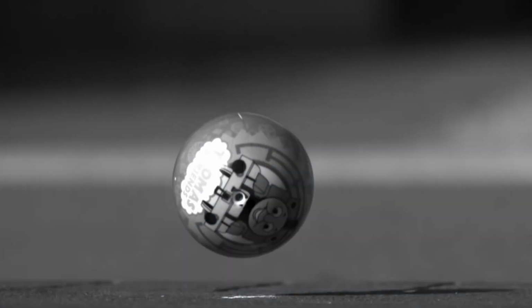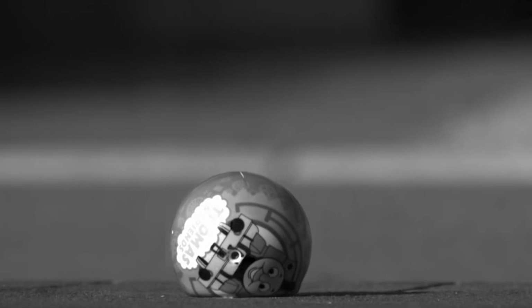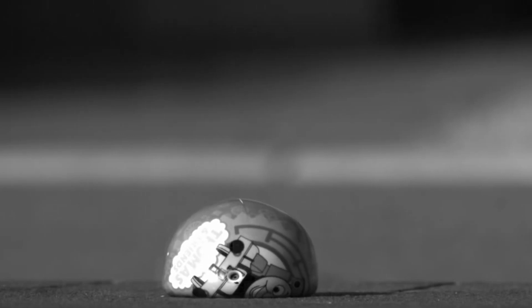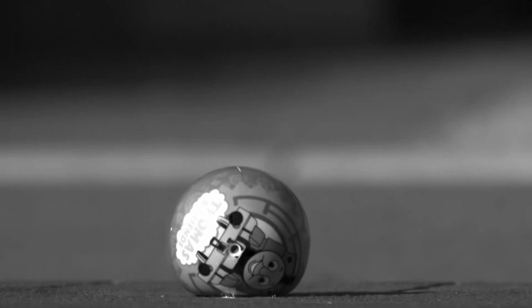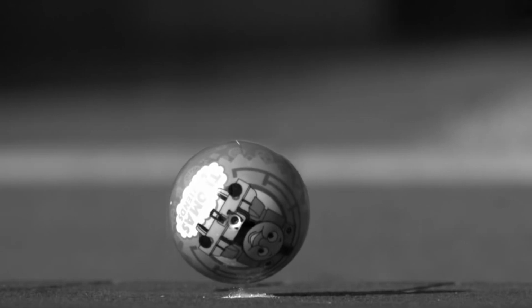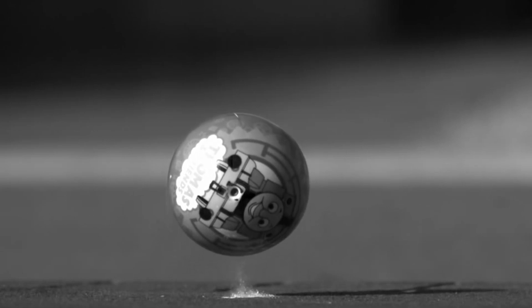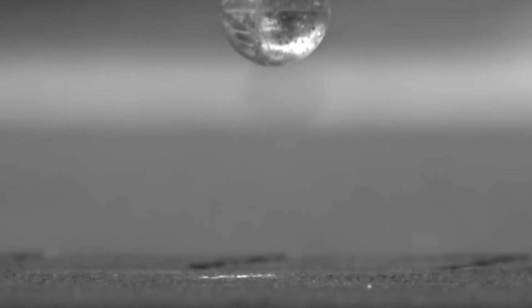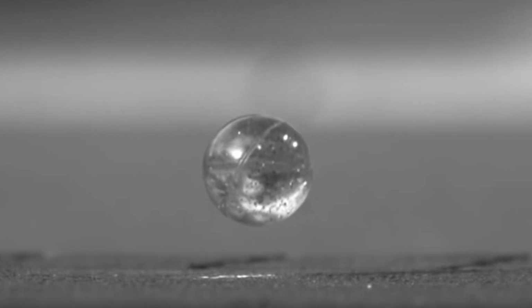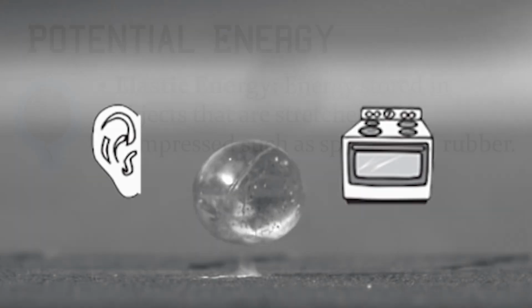As a bouncy ball collides with a surface, most of its energy is transformed into elastic energy. That's because most of its energy goes into compressing or transforming the shape of that ball. When this collision occurs, some of that energy is wasted or dissipated through sound or thermal energy.